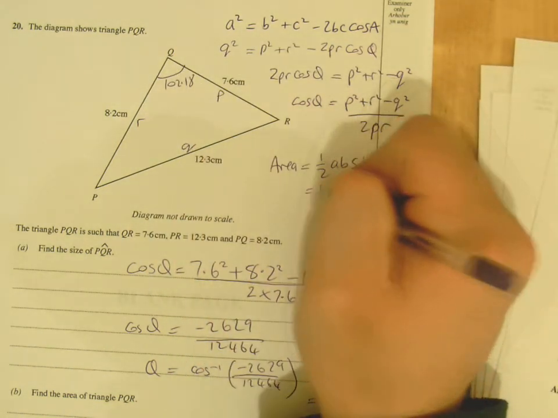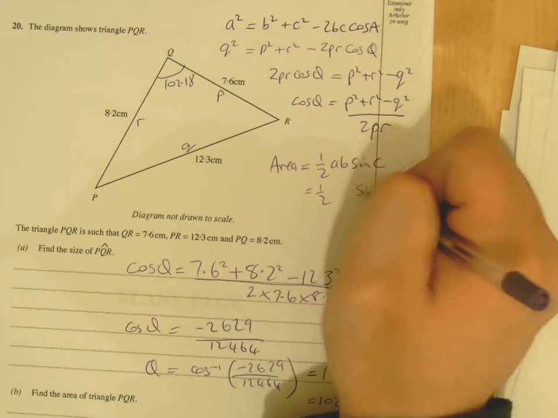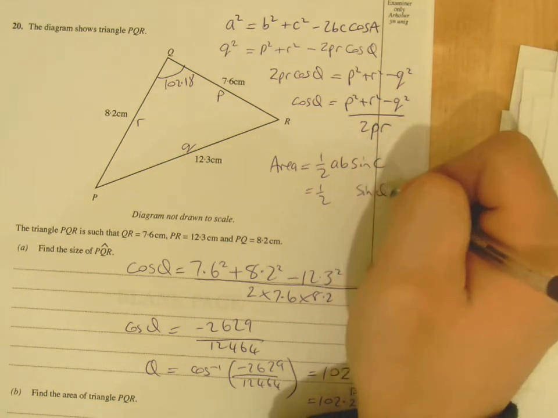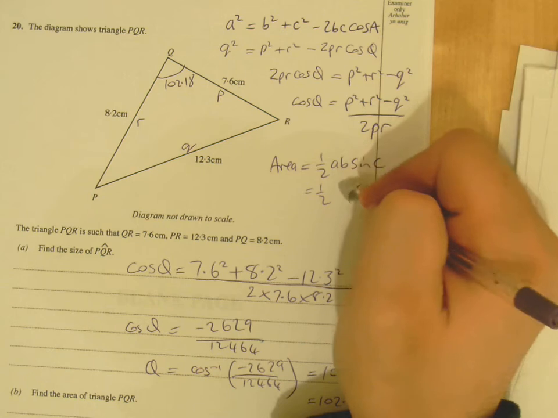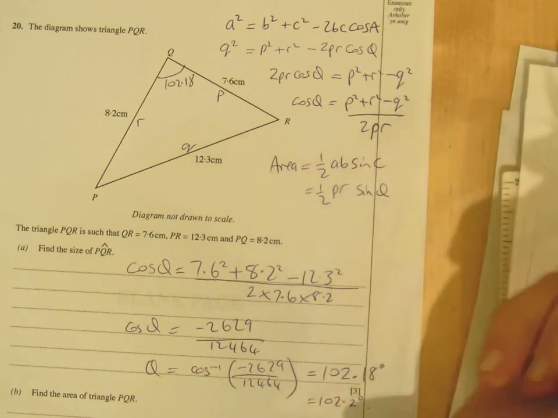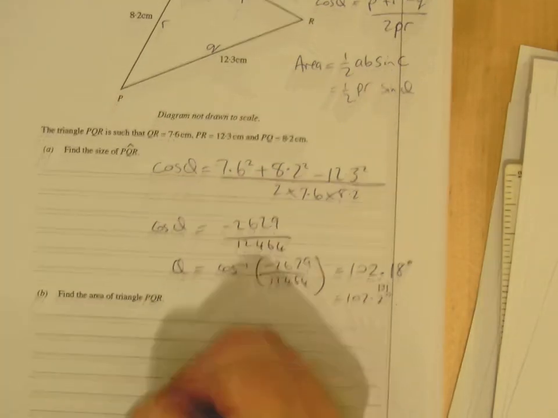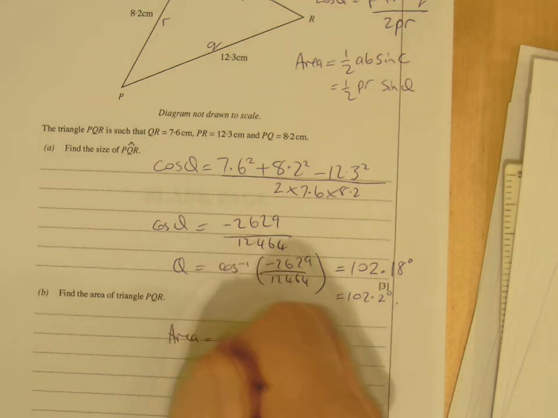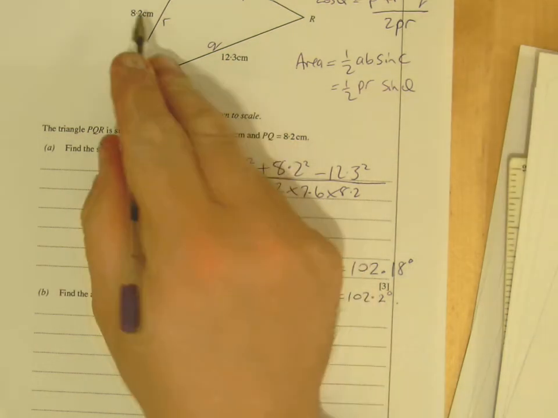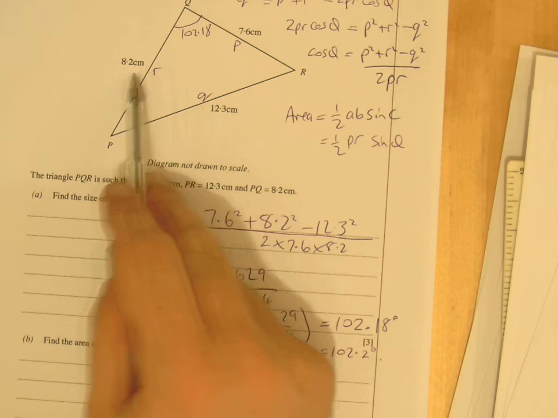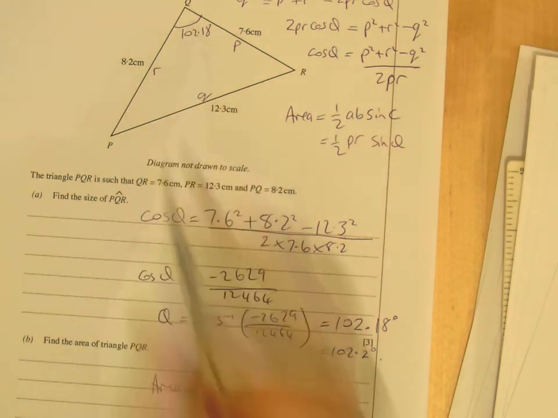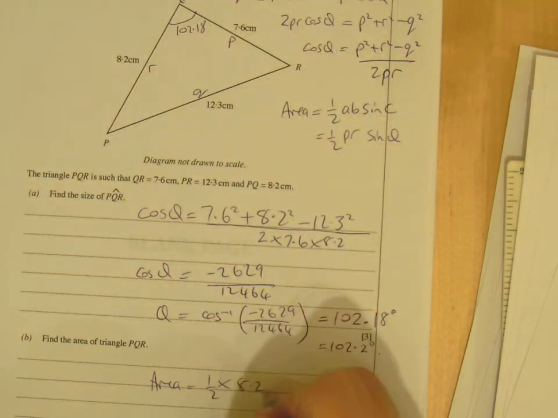If you want to change the letters, that basically would change to sine Q. Okay, C becomes Q, and then your a and b are the other two sides, your p and r. But don't worry too much about it. At the end of the day, all you need to do is area is half times these two sides, times then sine of that angle.